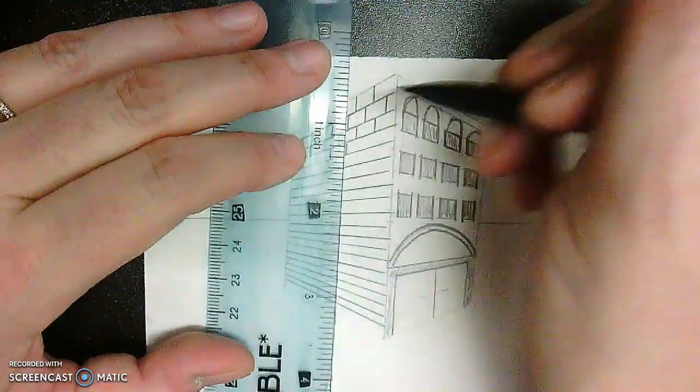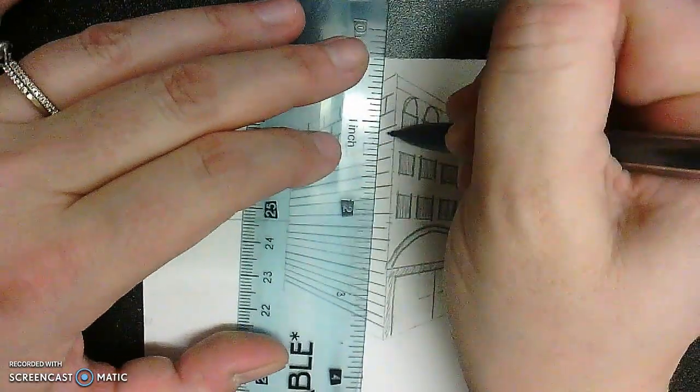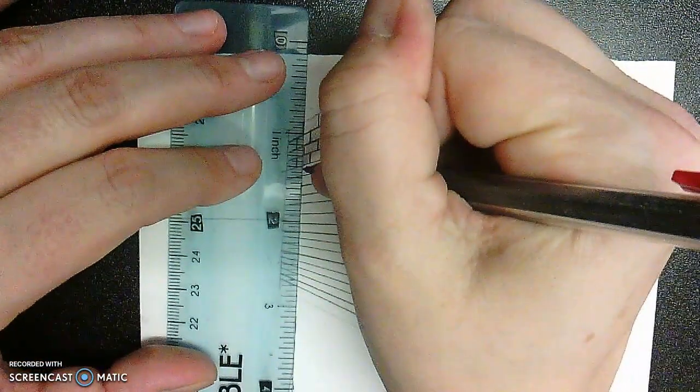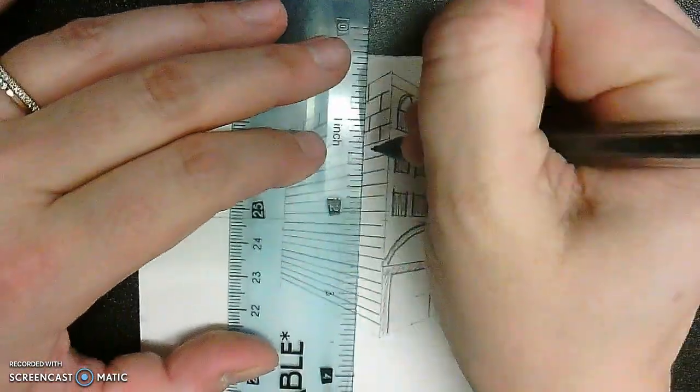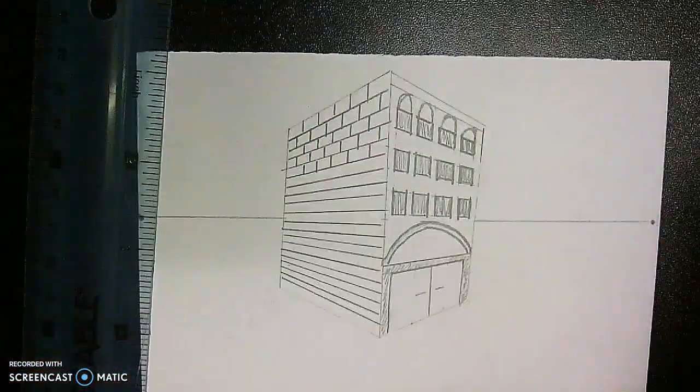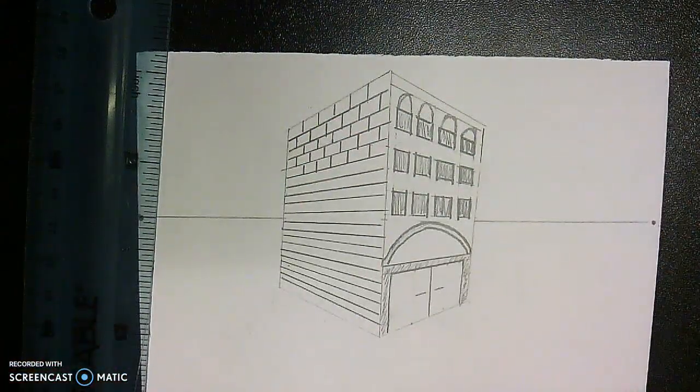So I'm going really fast for time. You're just going to go nice and slow and take your time. So it's really repetitive. So I've got bricks going there.